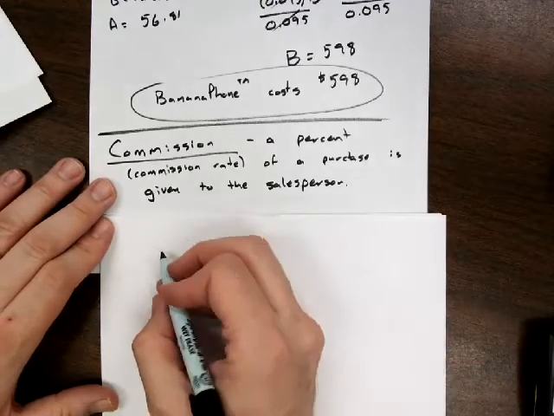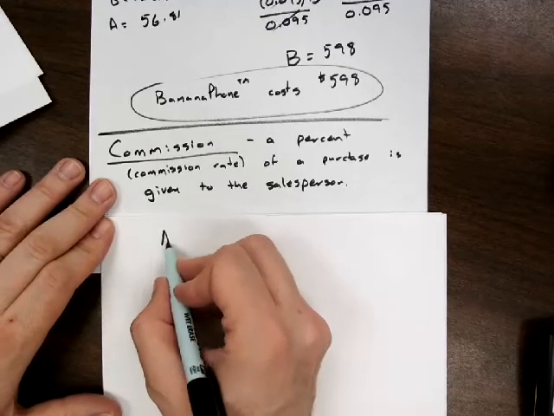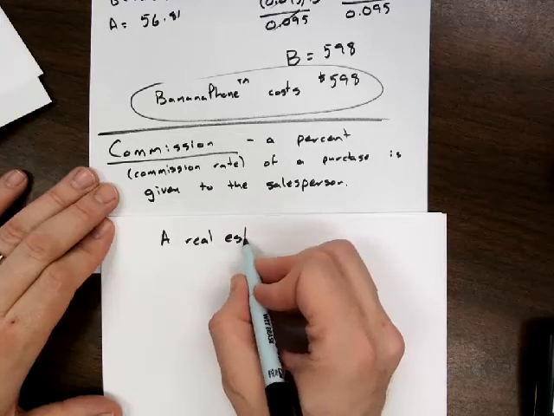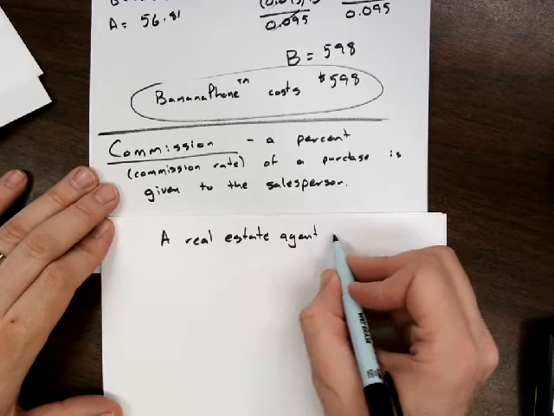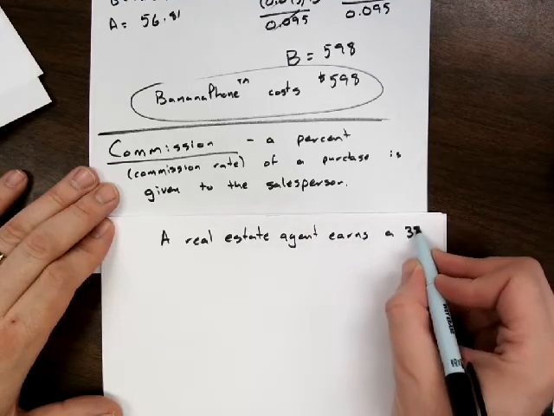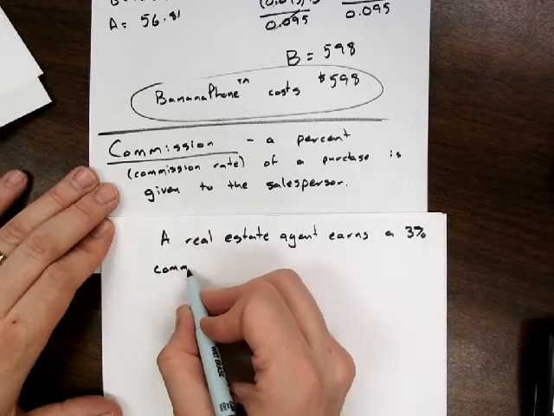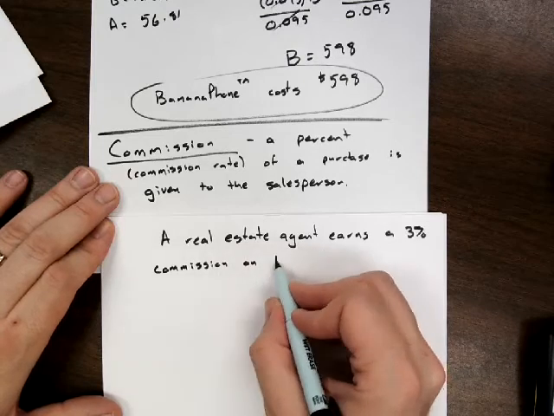So, tell you what, let's say that a real estate agent earns a 3% commission on home sales.